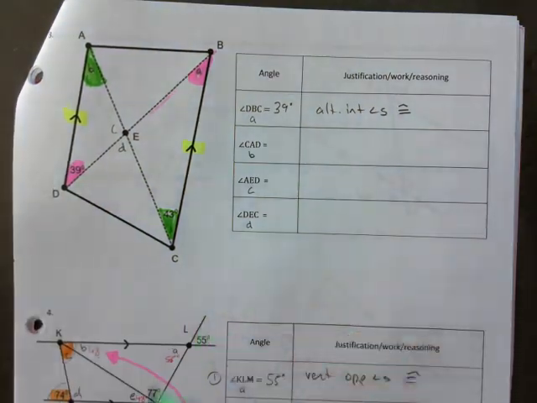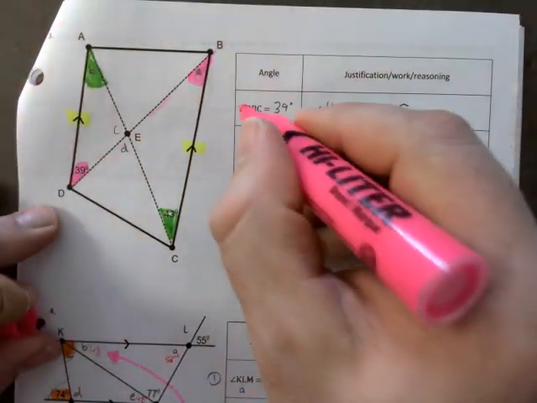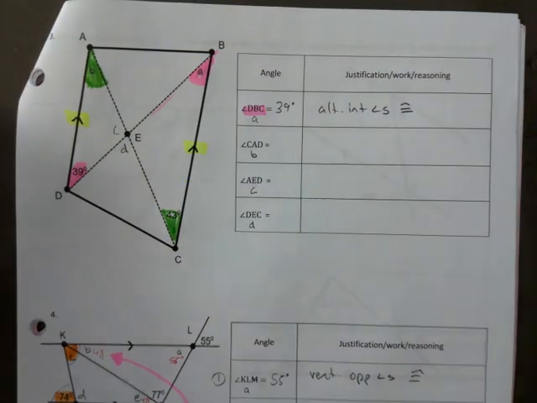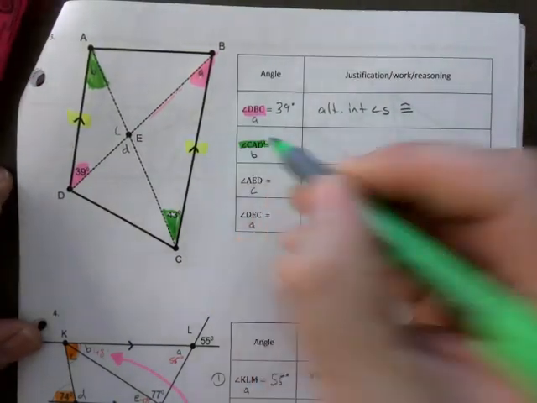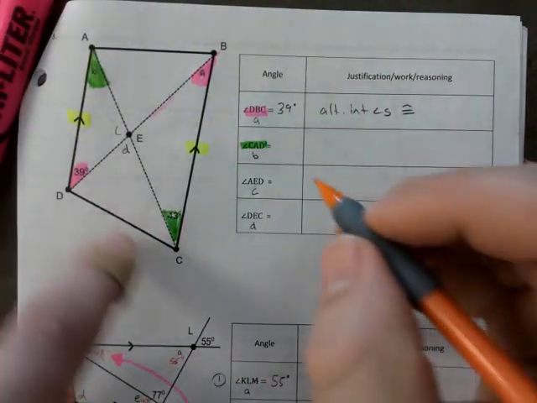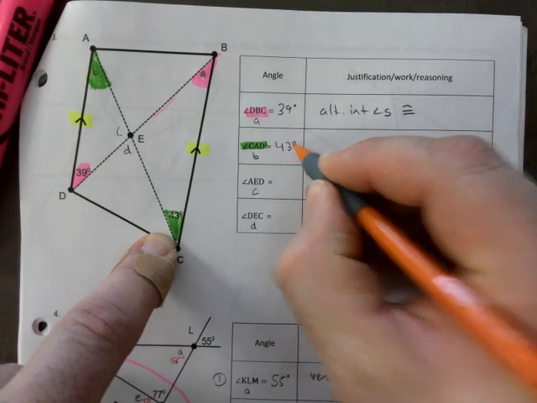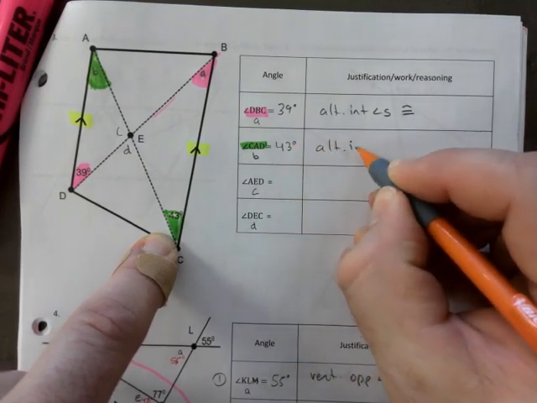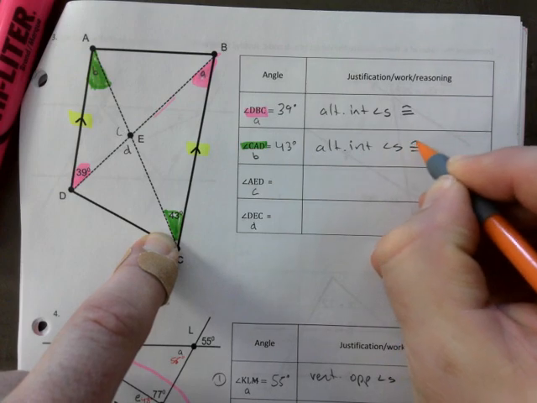Okay. Let's go all out here. This one and this one is here. Okay. And so the 43 travels. I can use the same reasoning.